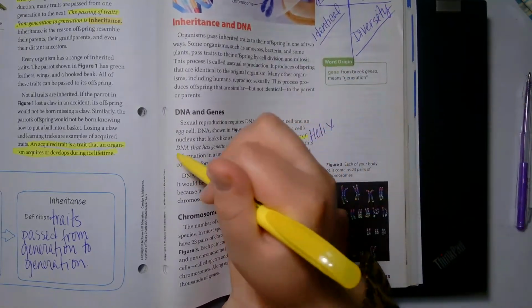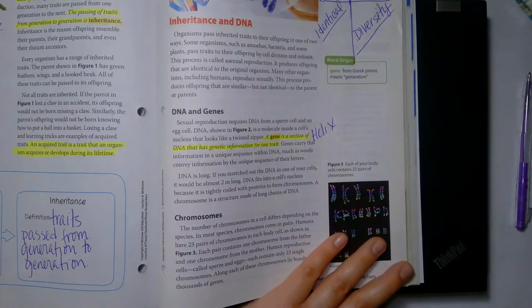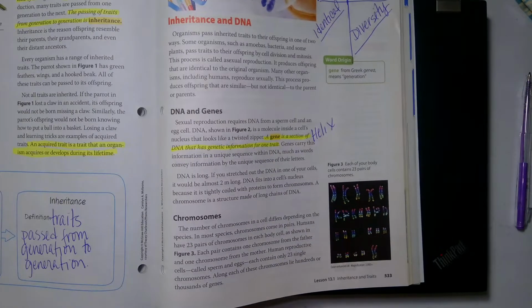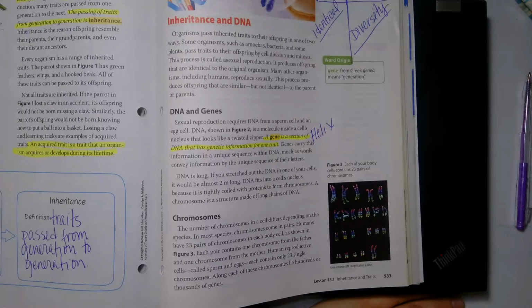So, highlight that definition. Genes carry this information in a unique sequence within DNA, much as words convey information by the unique sequence of their letters. DNA is long. If you stretched out the DNA in one of your cells, it would be almost 2 meters long. DNA fits into a cell's nucleus because it is tightly coiled with proteins to form chromosomes. A chromosome is a structure made of long chains of DNA.